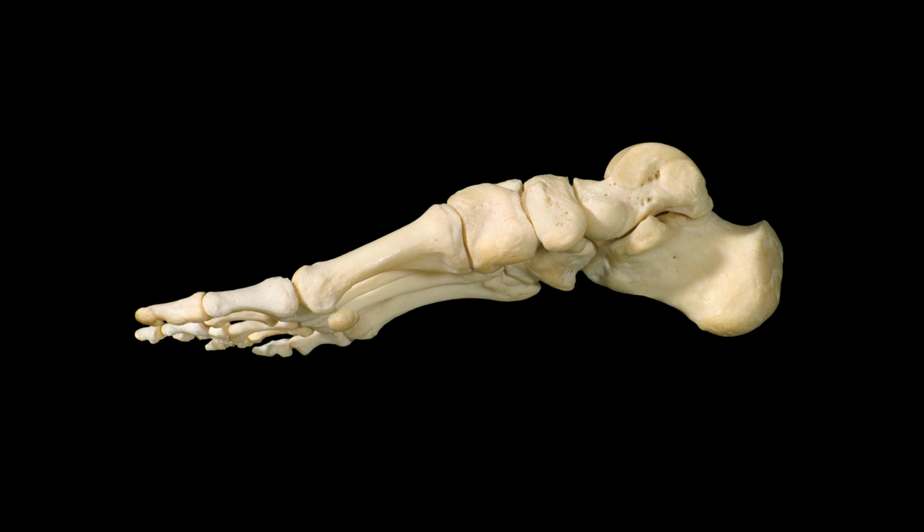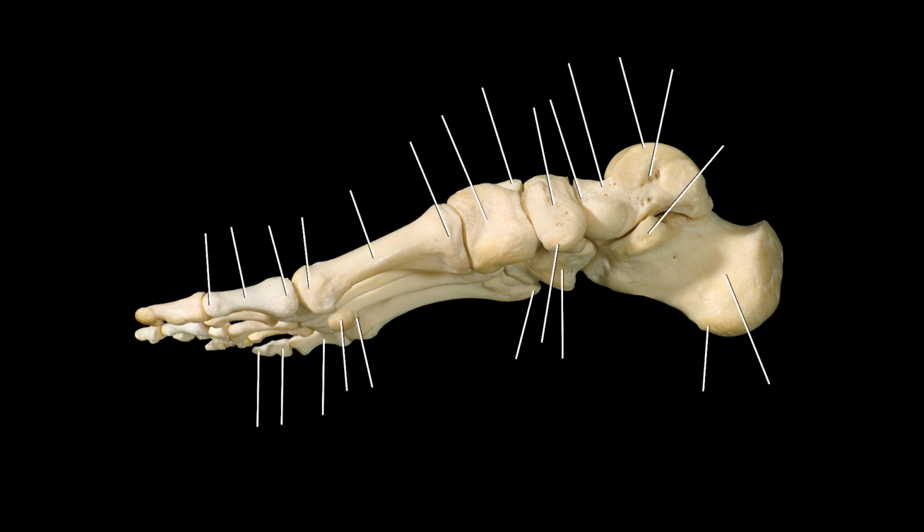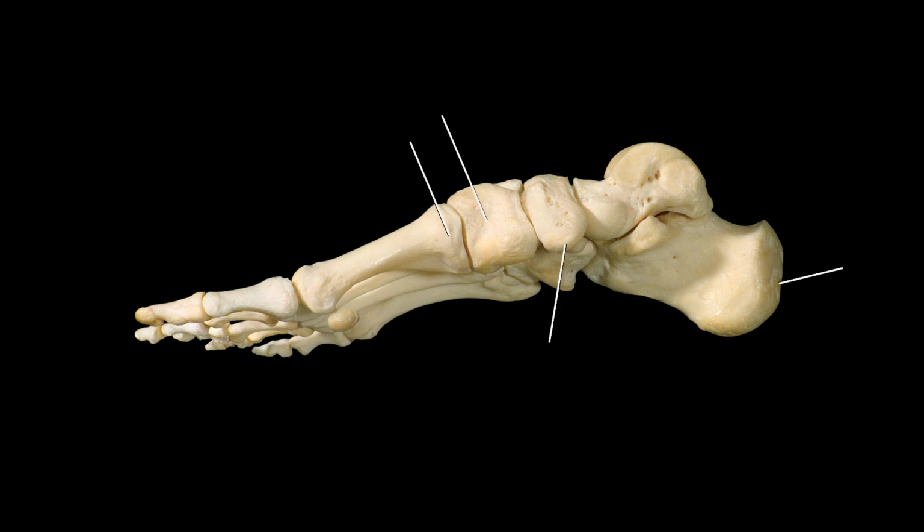So this has been a review of the bones and some of the prominent bony landmarks of the foot on the right side of the body with a medial view. Now that we've reviewed all of the prominent bony landmarks here, let's quiz ourselves. Pause the screen for a moment and see how many of the landmarks you can name. And now, if you would like, pause the screen again and see how many of the attachment sites you can name.